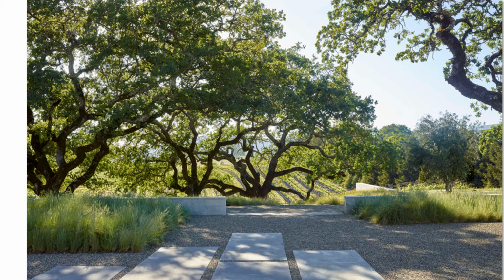Here's another landscape designed by Bernard Trainer and Associates. The cultivated part of this landscape has a monochromatic colour scheme which blends seamlessly with the natural and agricultural landscape beyond.